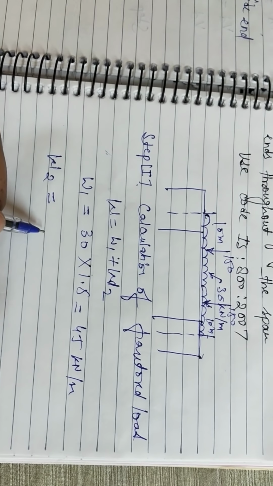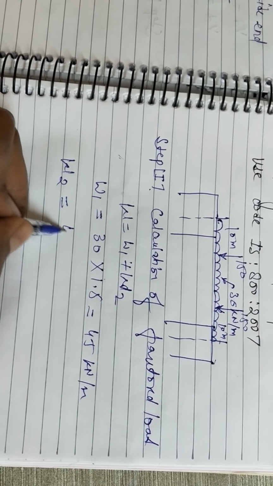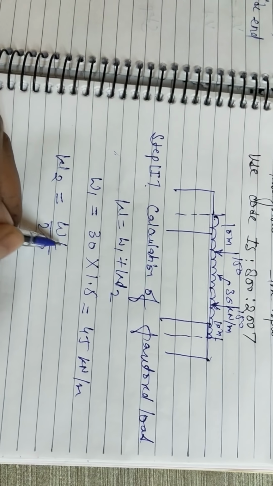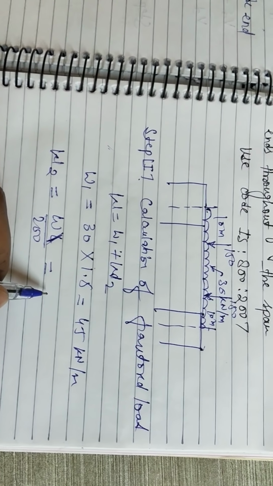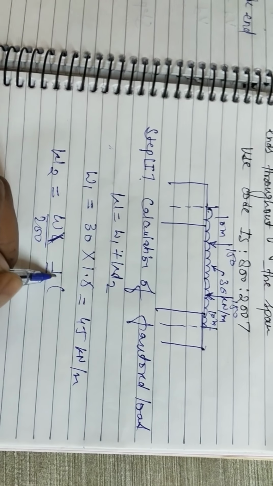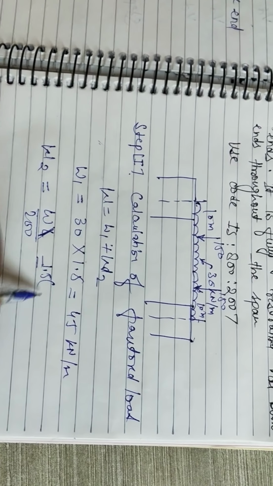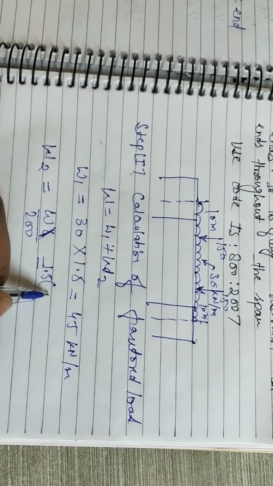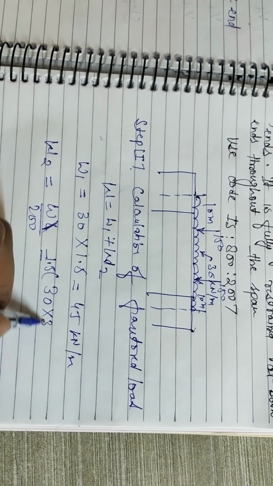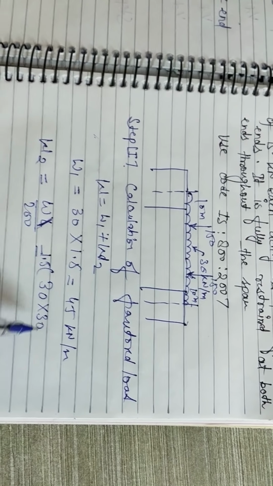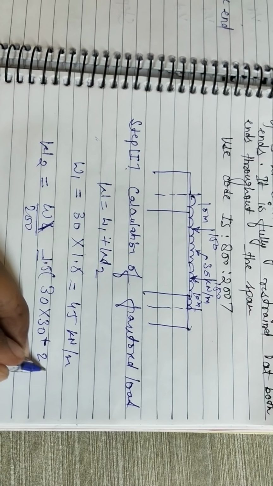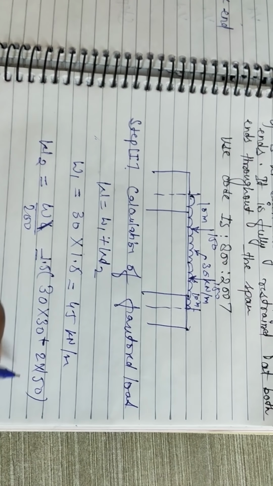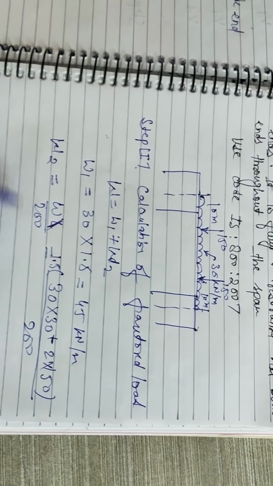In the previous design step I told you W2 is WL by 200, but that is not WL by 200. This is W by 200. You have to cut L from there. Sorry for this mistake. You have to factor it also, so I am multiplying by 1.5, and W will be 30 as the usual UDL acting on the 30 meter span, plus 2 concentrated loads of 150, divided by 200.